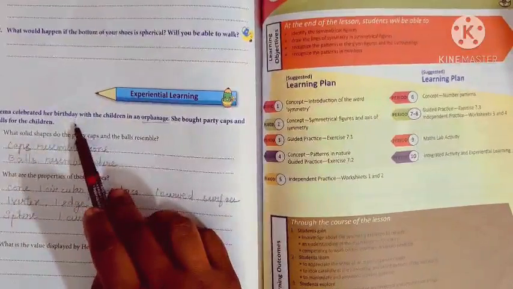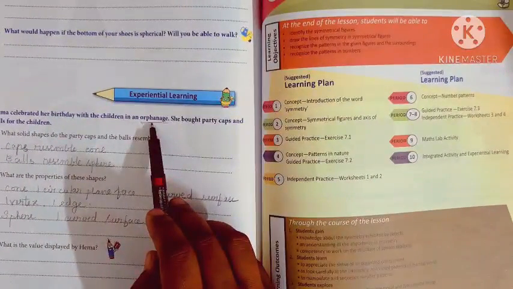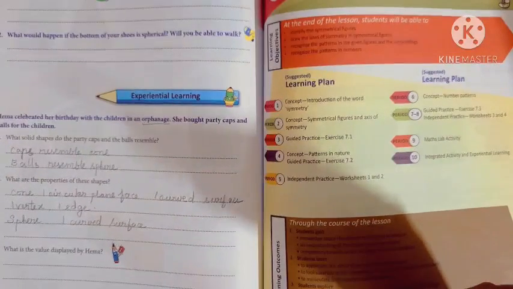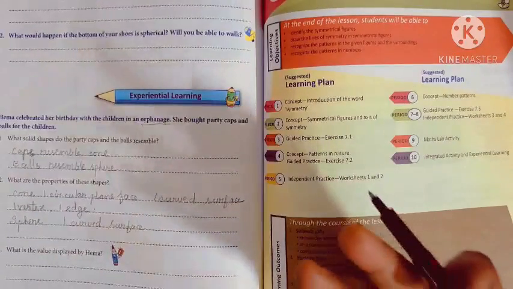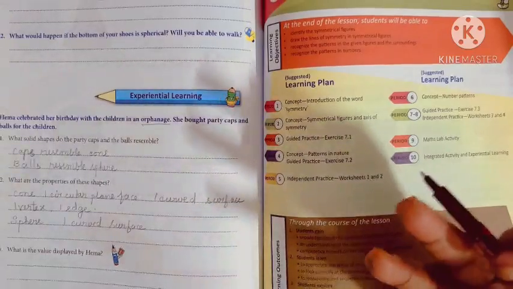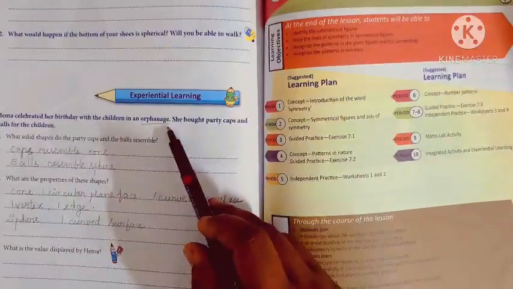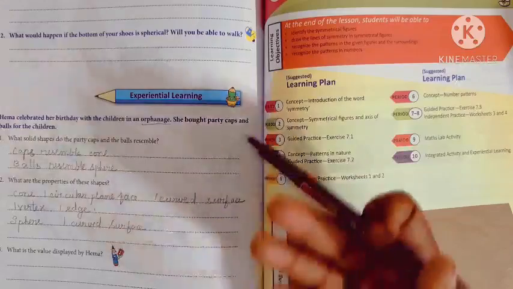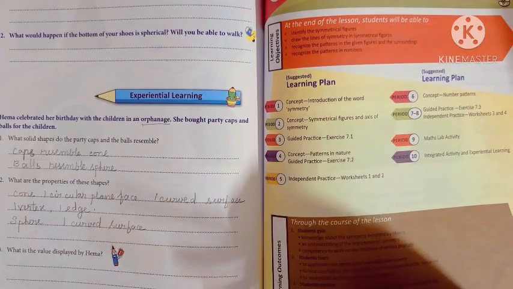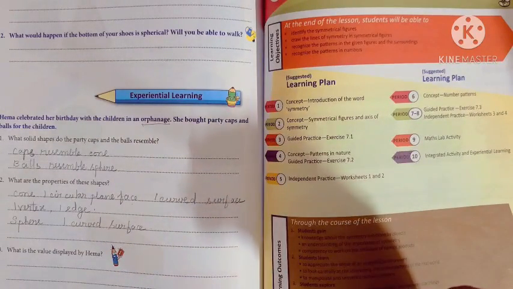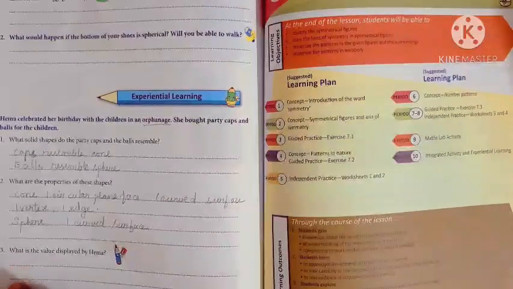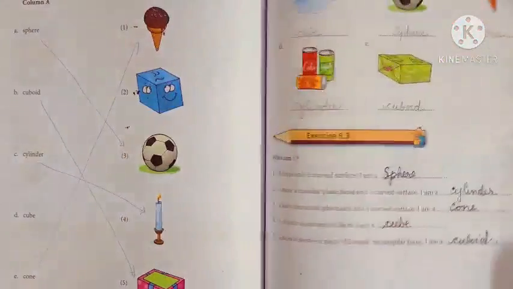Right. What is the value displayed by Hema? See, here it's a value. She celebrated her birthday not in her house. She celebrated in what? An orphanage, isn't it? So here her good qualities are there, isn't it? She's lovable to others. So she's taking care of others. In the orphanage, they get food and cakes happily when others come and give it, isn't it? So she has good values in her, isn't it? She's helping in nature, lovable. That and all you can take and write. Okay, fine. So this is all your activity. You can do it. I hope you can understand this lesson properly.